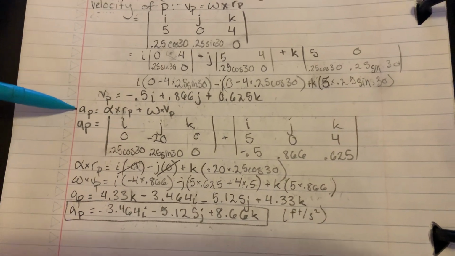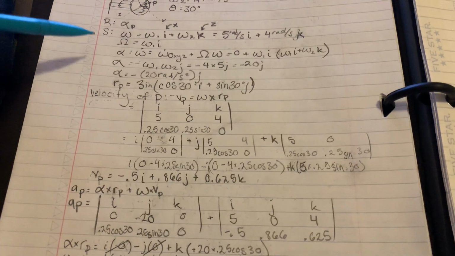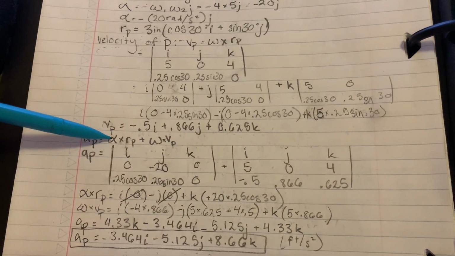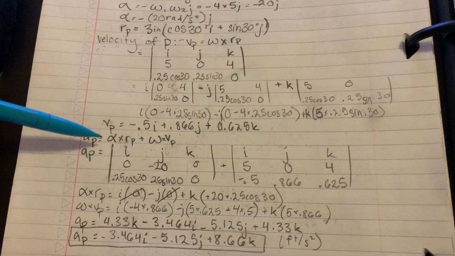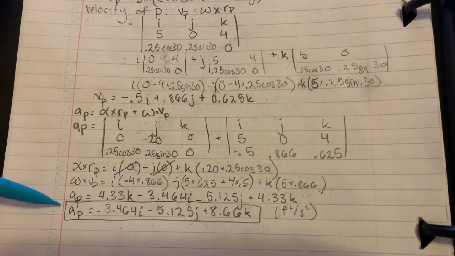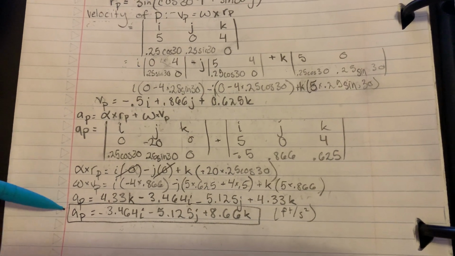The next part is to take that AP that we used and plug in the values that we know through the cross product. So it's the same process, and I got a final value of this.